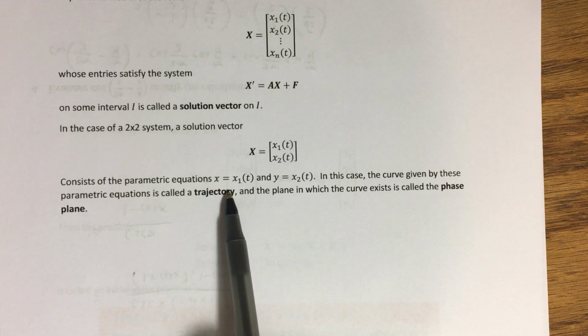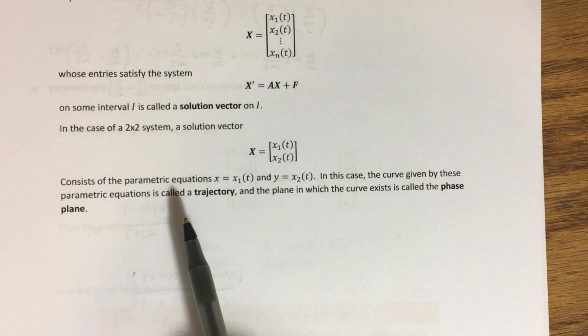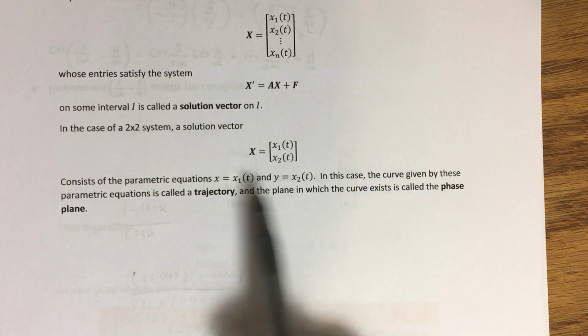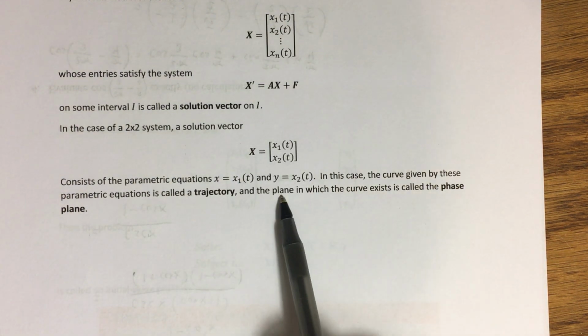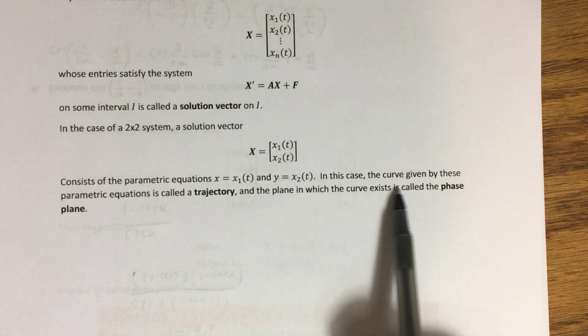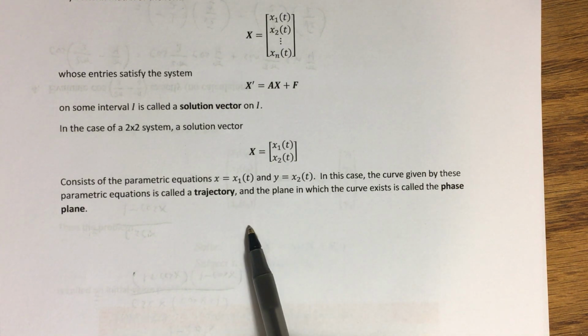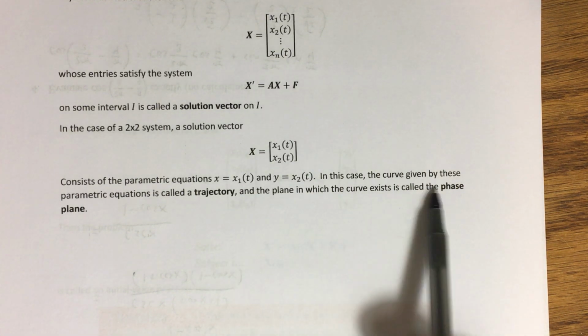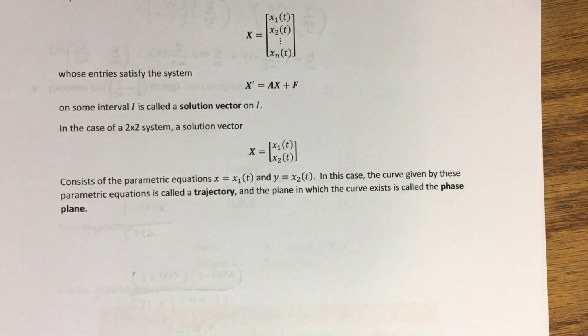Okay, we're not going to use this term much in this section, but it'll come up in the next section. So we're just introducing the term here. The plane in which that curve exists is called the phase plane. So just making note of that notation here, and we'll elaborate on that in the next section. Let me go ahead and stop this video here, and we'll continue on in the next.